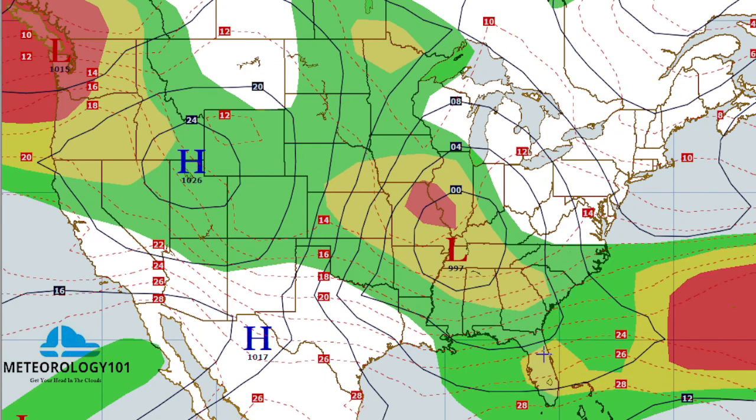Now, we are baroclinic because these isotherms are crossing the isobars on the surface. So we know we have warm air advection, we have cold air advection, we have a tight pressure gradient. I would expect some pretty good winds through here if we had those isobars. I mean, they were tight on our chart.